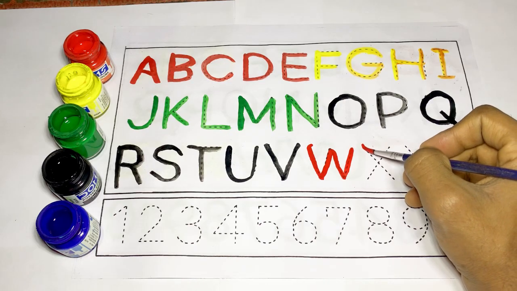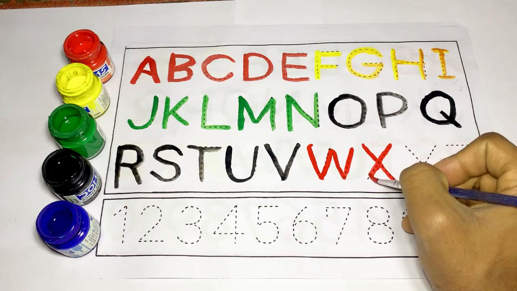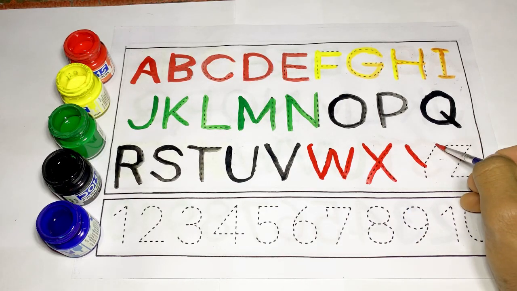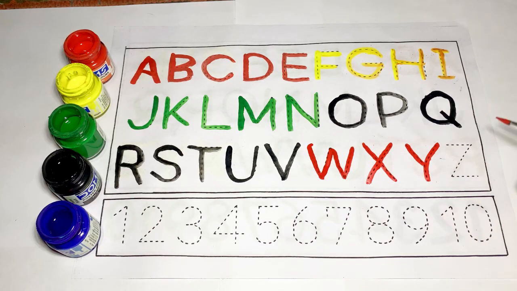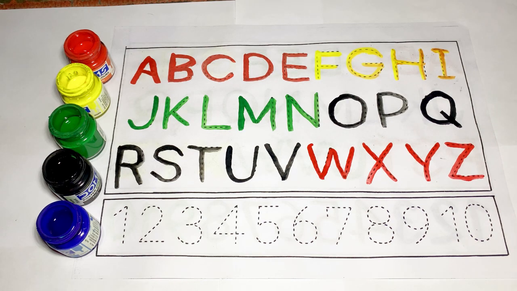X. X for X-ray, X for Xmas tree. Y. Y for yak, Y for yo-yo. Z. Z for zebra, Z for zoo.